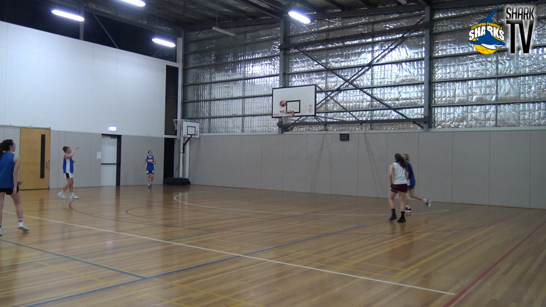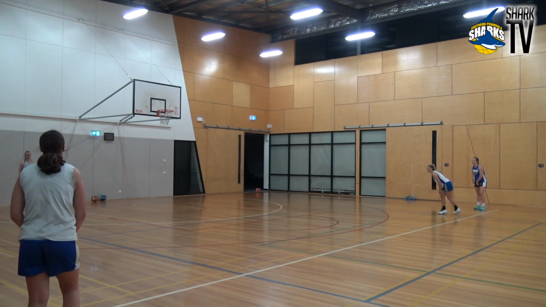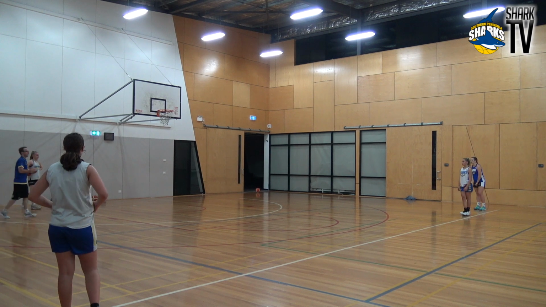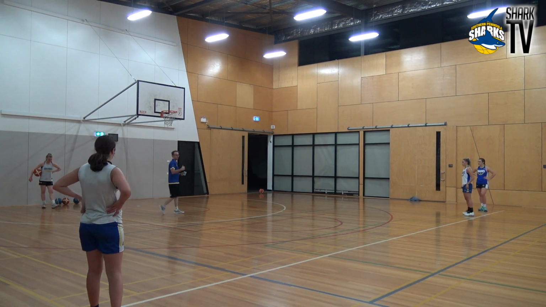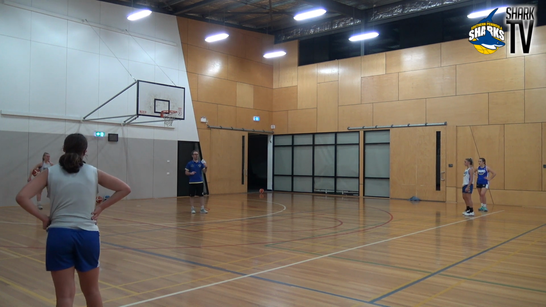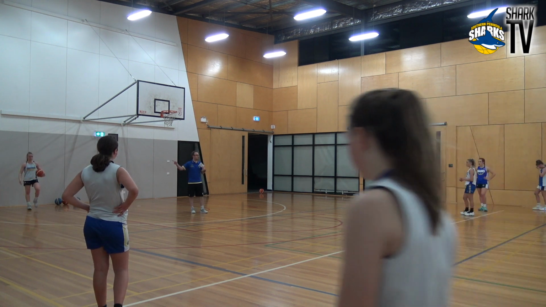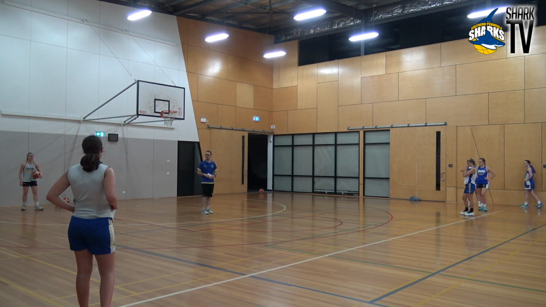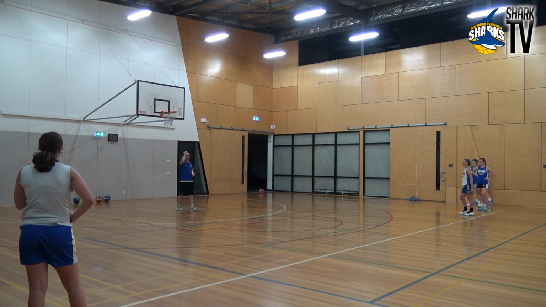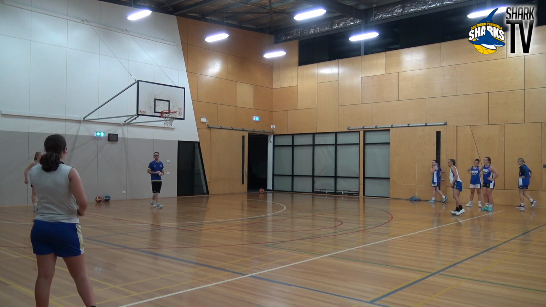Good. One more. So girls, we're generally doing a really good job of maintaining our pass, cut, replace. But keep that in place every time. So if we pass up, we cut, we'll fill the same side. If we pass down, we'll cut the whole way through, as per our space cut at the start. Let's maintain that. One more great possession.